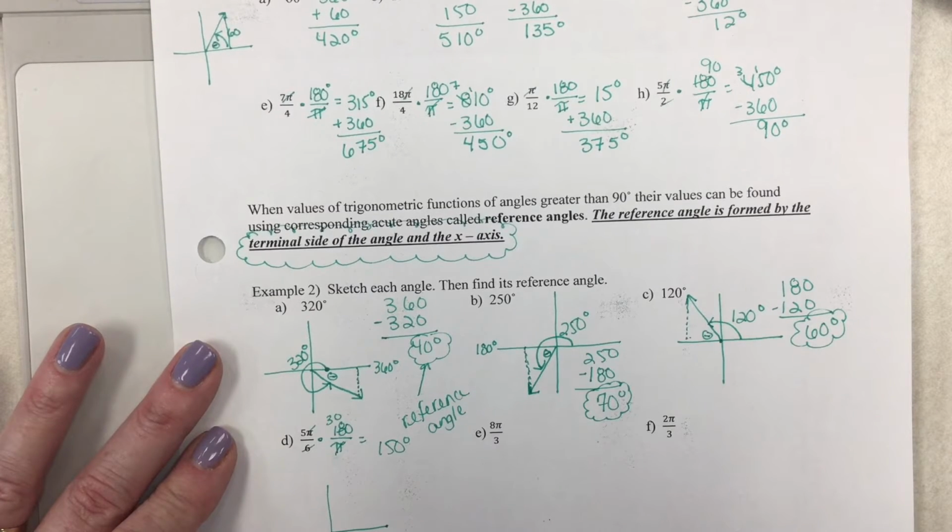Is that in the first, second, third, or fourth quadrant? Second quadrant. Okay, so this creates a 150-degree angle. So I want to know, what's the angle created to get me all the way to 180? 30 degrees. So I take 180 minus 150. I get 30 degrees is theta.